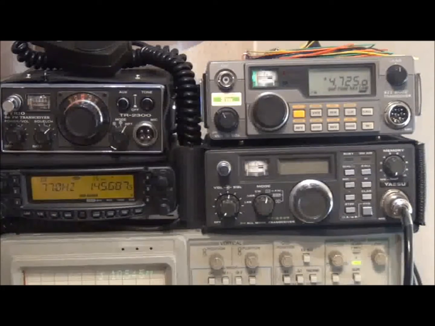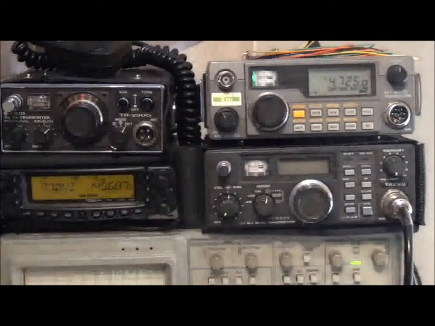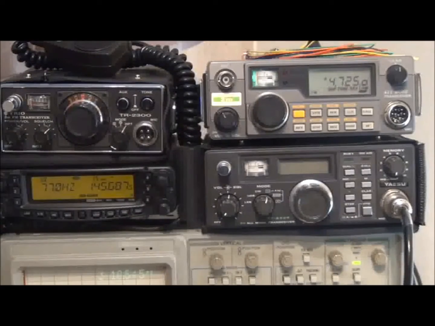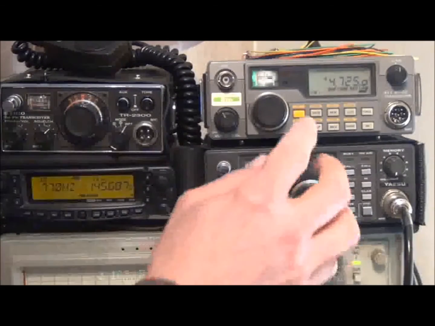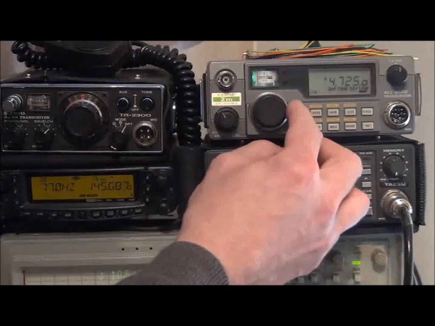So the board isn't powered up by switching on the radio, it's controlled by the existing front panel controls. To enable the CTCSS encoder, I need to press function and then tone on the radio, which will apply power to the board.